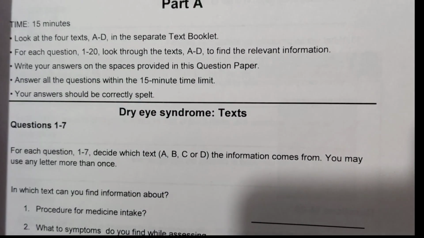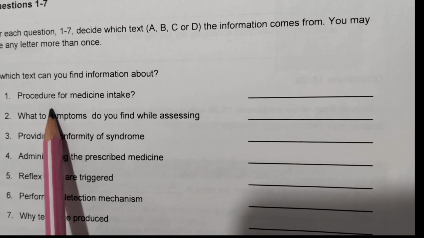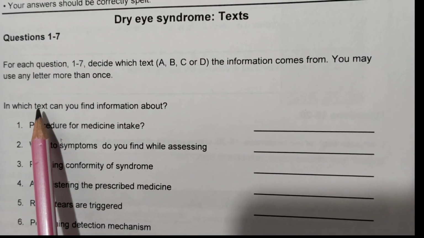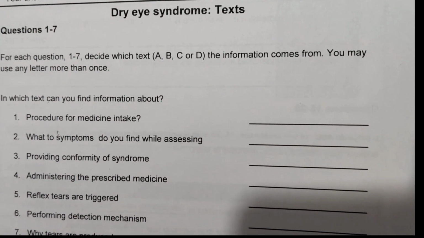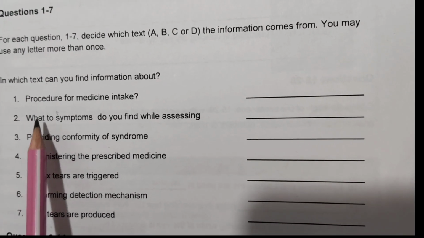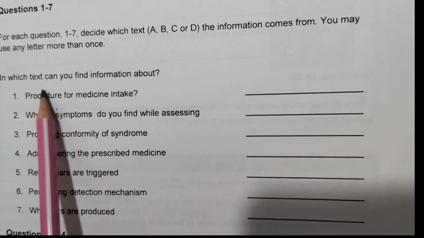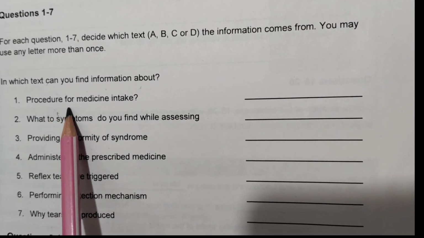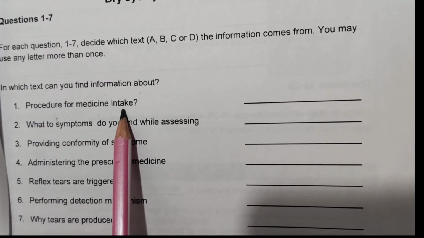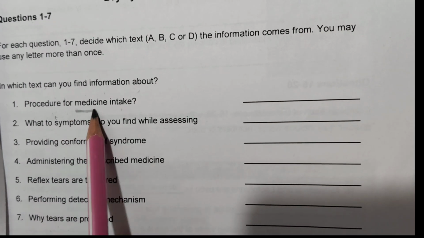Okay, so moving towards the first question, as it consists of total 20 questions, first 7 is the match the following. Okay, so first question is, in which text can you find information about the procedure for medicine intake. So guys, see, here is medicine.